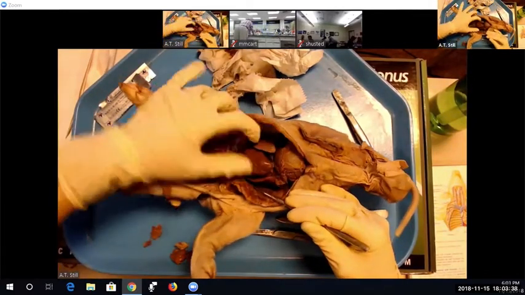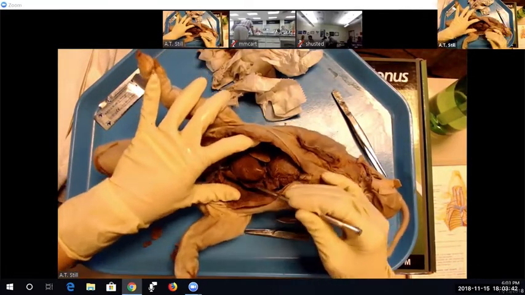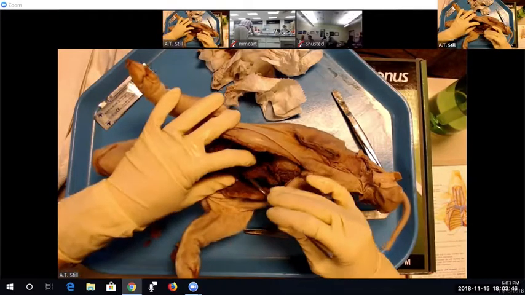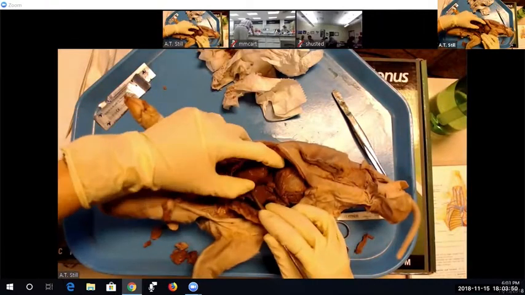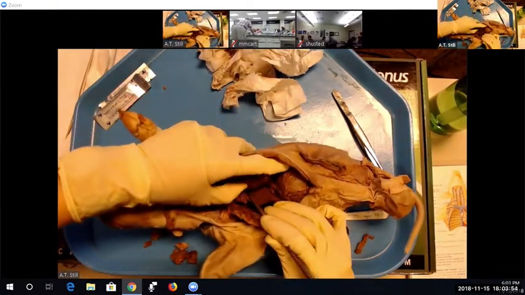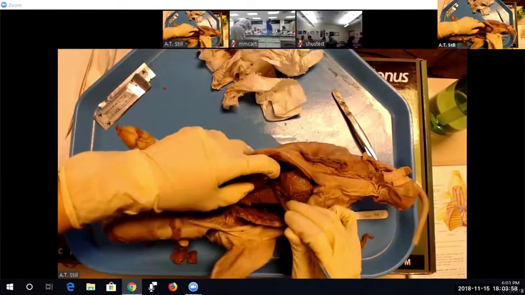So then, if you guys move down a little bit and pull your lungs to the side, you should be able to see the vessels that connect the heart to the lungs. You might have to use your paper towels and kind of mop up some of that fluid.